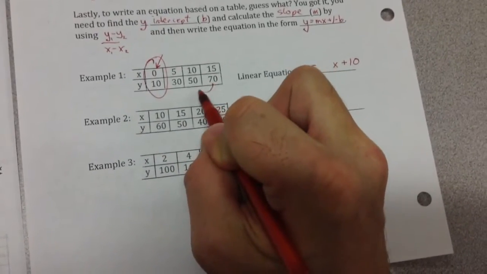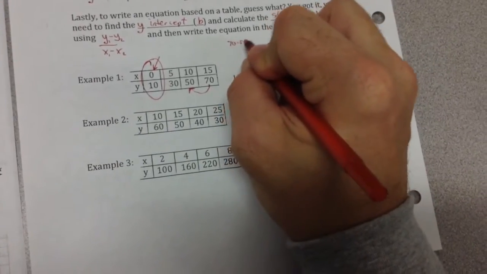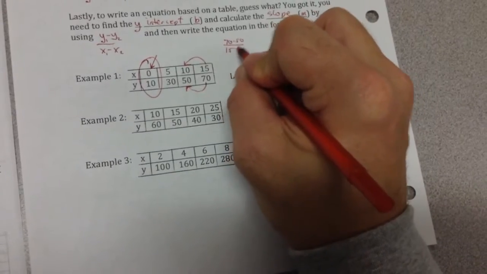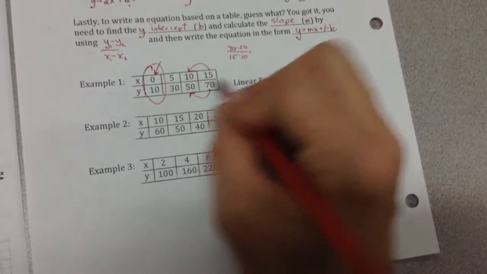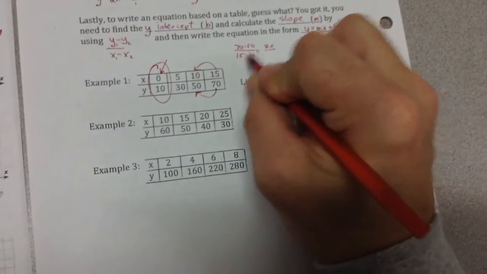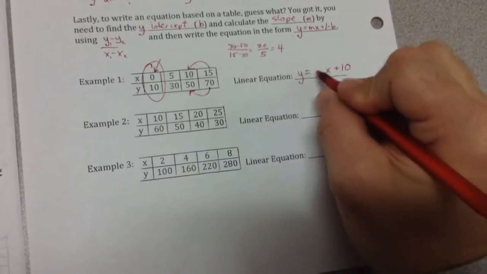This seems pretty easy. 70 minus 50. Okay, so 70 minus 50 is my top. And then 15 minus 10. Again, notice I went the same way both times. So 70 minus 50 is 20. 15 minus 10 is 5. When I divide 20 by 5, I get 4.